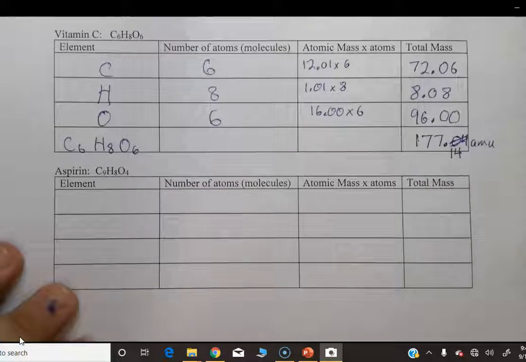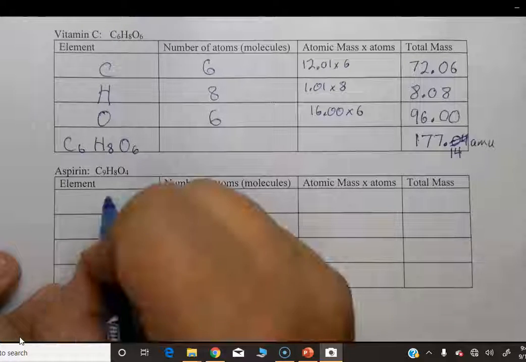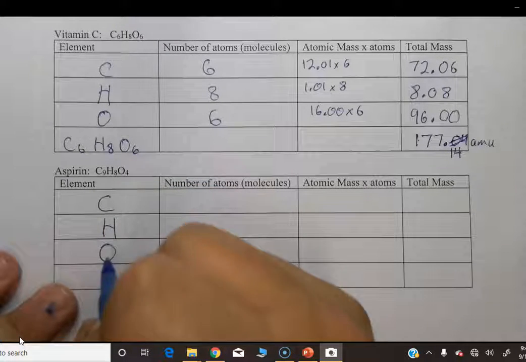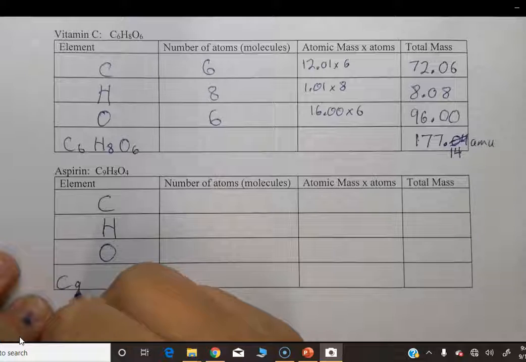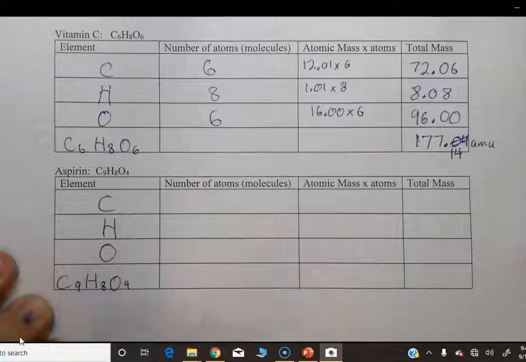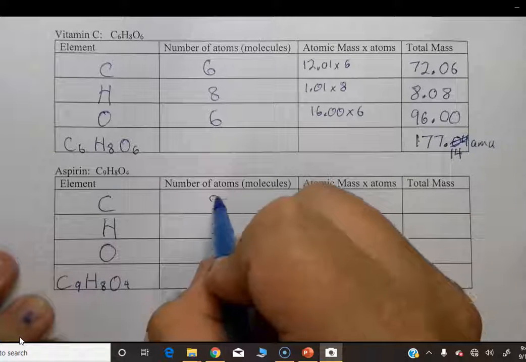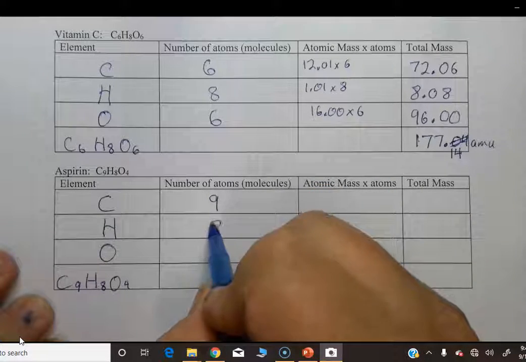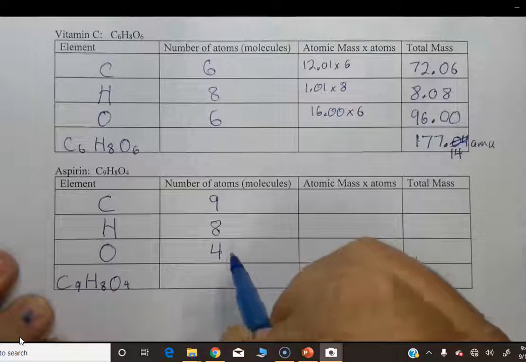It's amazing how vitamin C, aspirin, acetic acid, all these things are CHO, carbon, hydrogen, and oxygen, even though they're completely different substances. Okay, so here we got CHO again. In carbon you have 9, hydrogen you have 8, and oxygen you have 4.